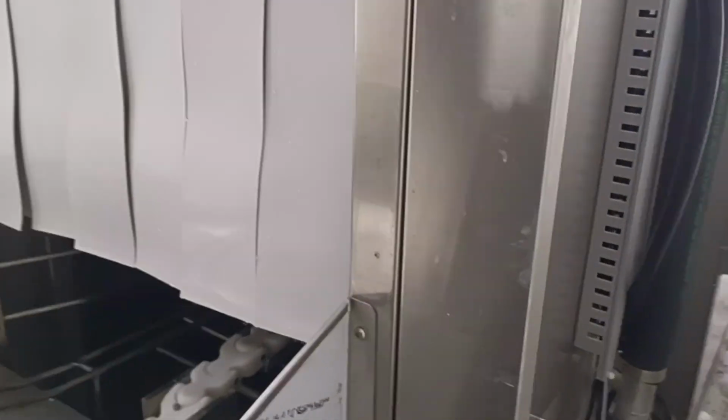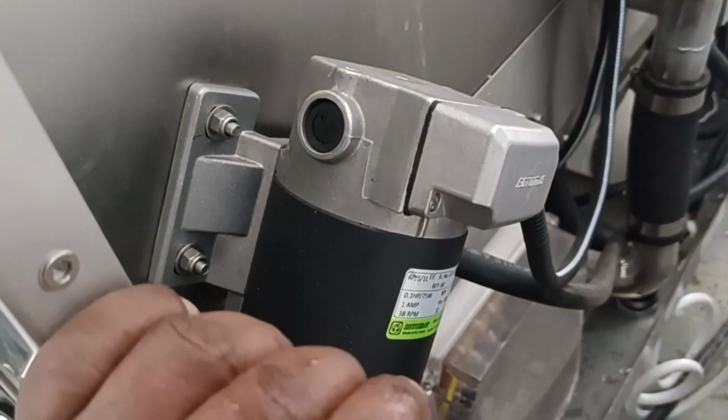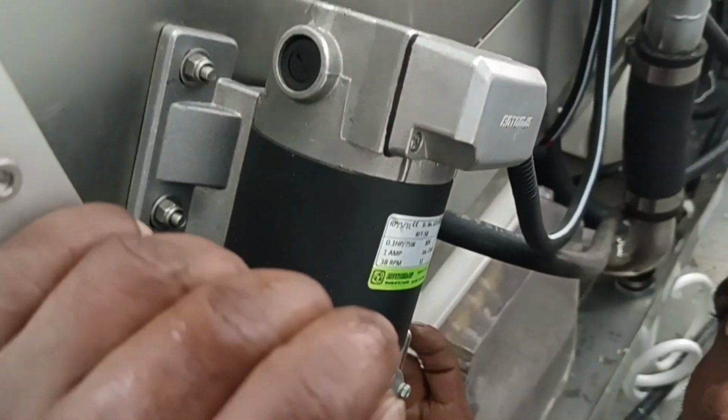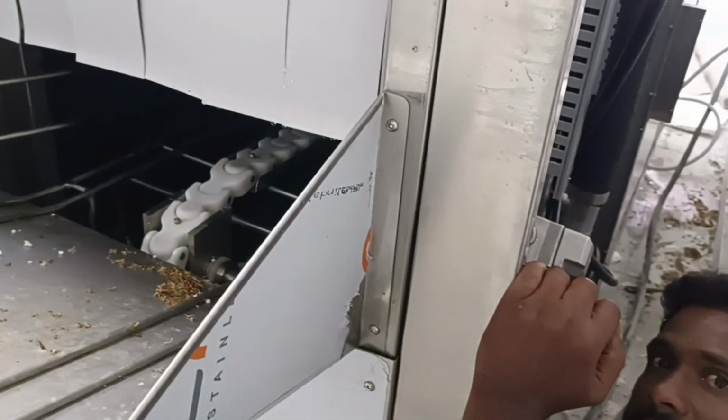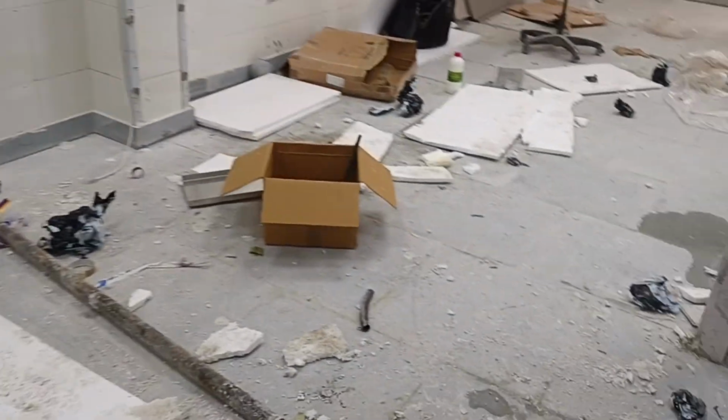Wait, sir. There is mechanical power. No, mechanical is there, see this one, sir. That one is, I think, the gear motor. Yes, this one is the gear motor. This one is the spray arm, the final rinse spray arm, inside and downside. And the water boosting is that pump only.